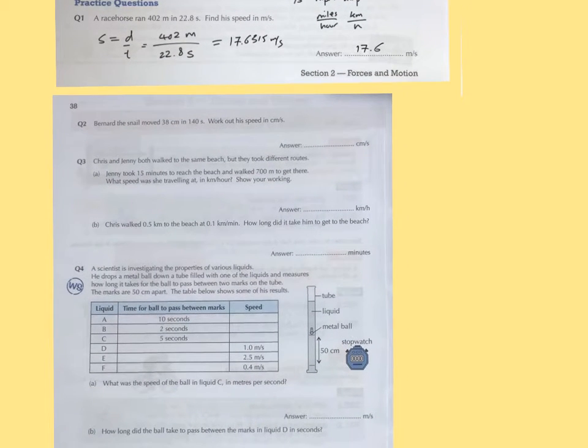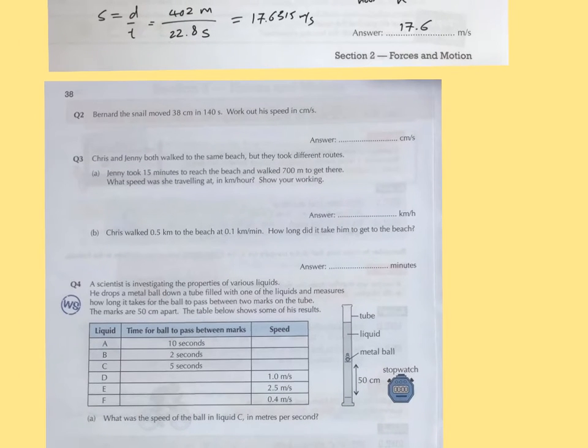Okay, carrying on. Question 2. Bernard the snail moved 38 centimeters in 140 seconds. Trick here is centimeters and seconds, but the answer they want is centimeters per second, so it's fine. We can leave that as it is, so we don't have to change the units. So same calculation.